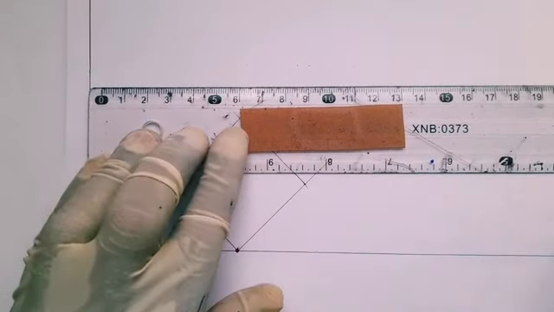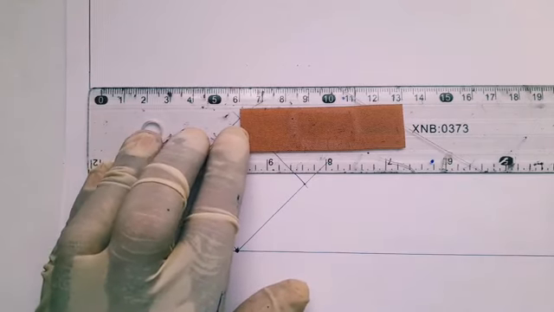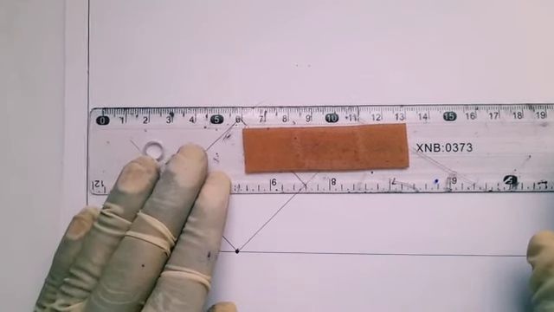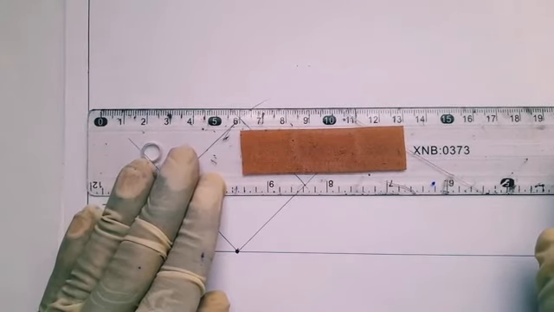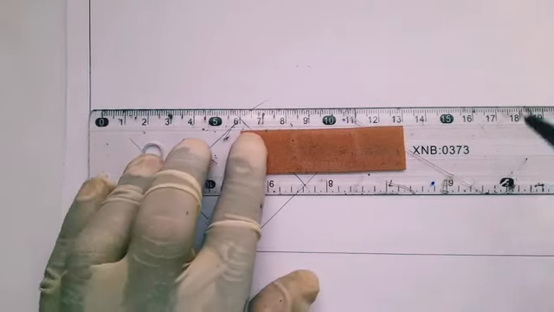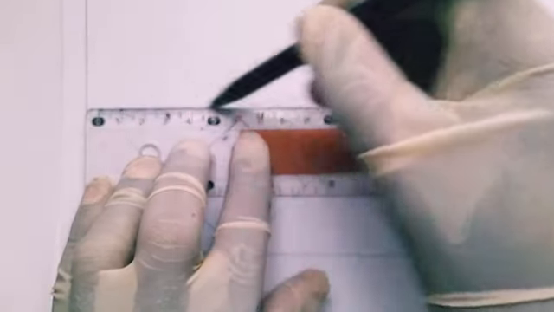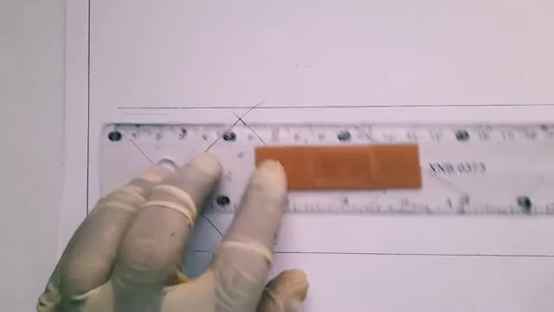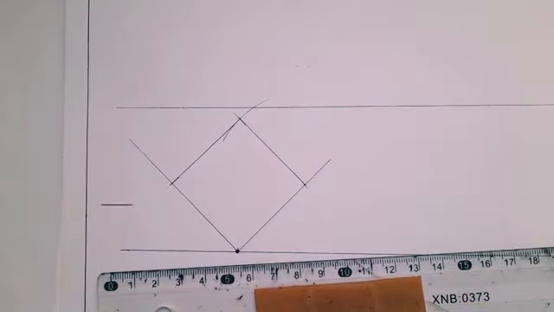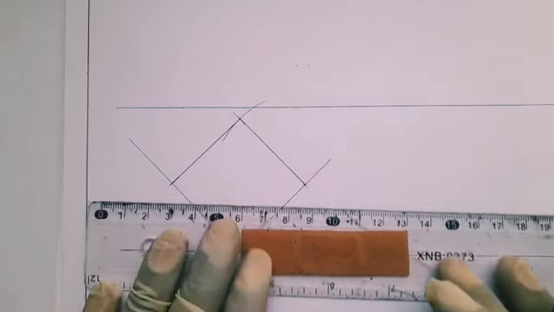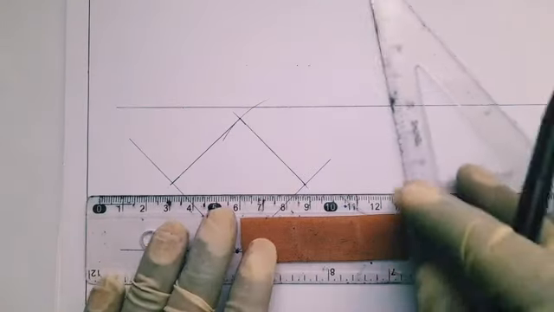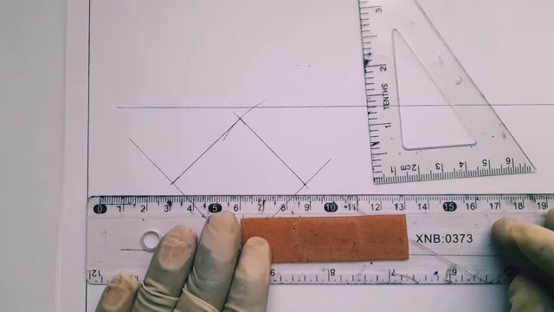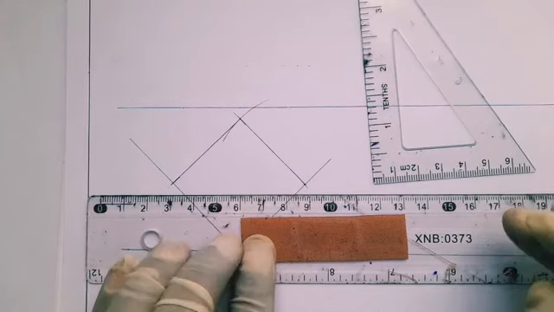This plane will enable us to draw the front elevation and also the end elevation. So this is our plane. Once we have it that way, we shall come up with the front elevation. We just project lines from the base and we come up with the front elevation.